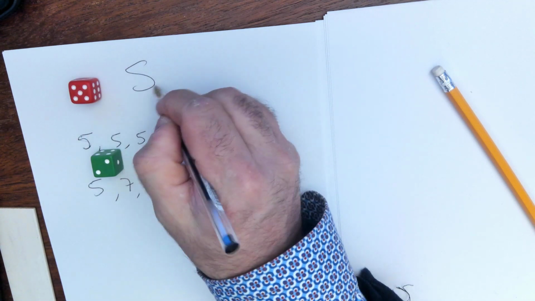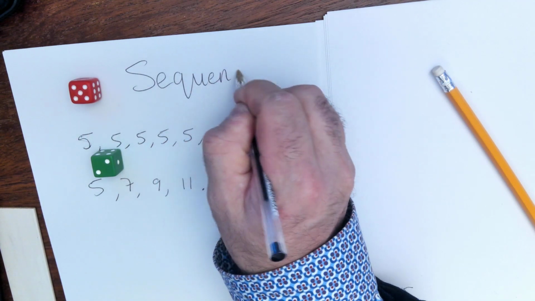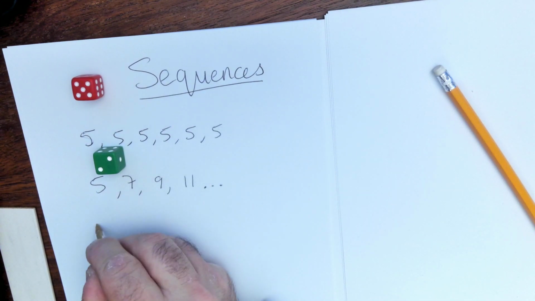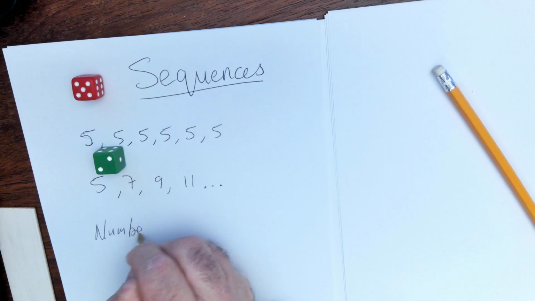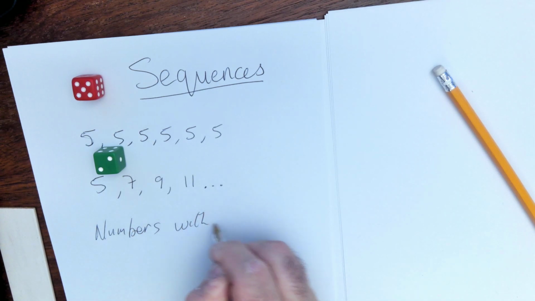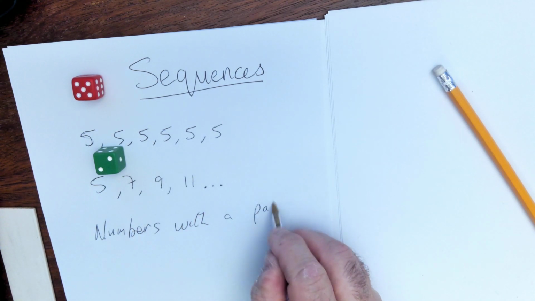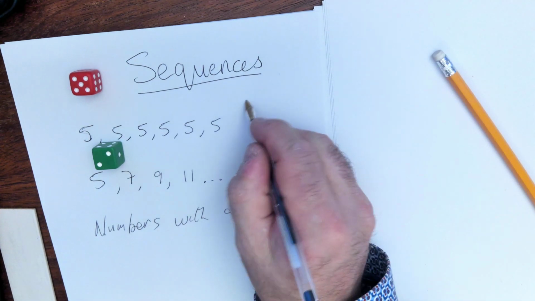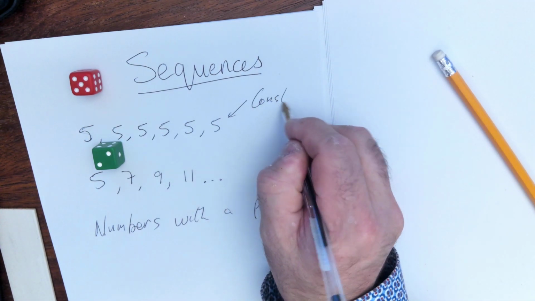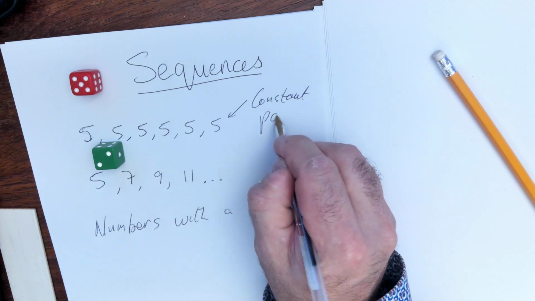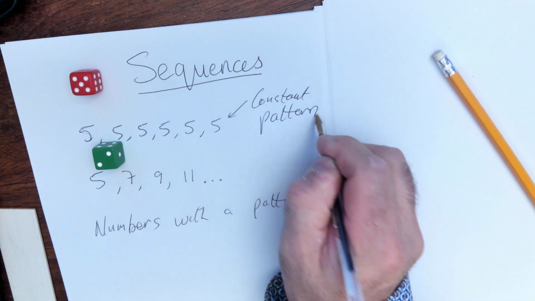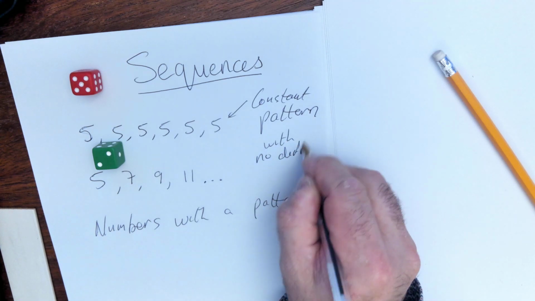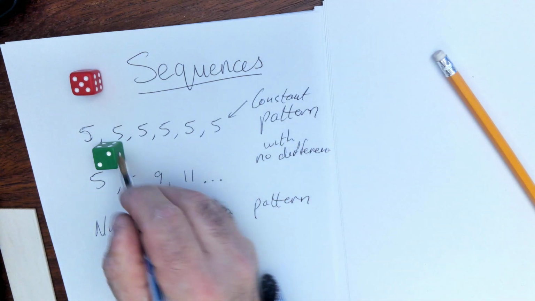Okay, so we're talking about sequences. What are they all about? Numbers with a pattern. And then we're going to get into individual cases. So that's constant, a pattern with no difference between the terms.